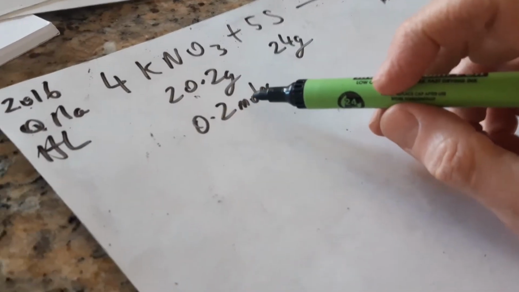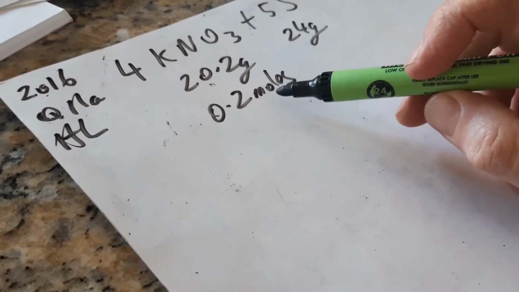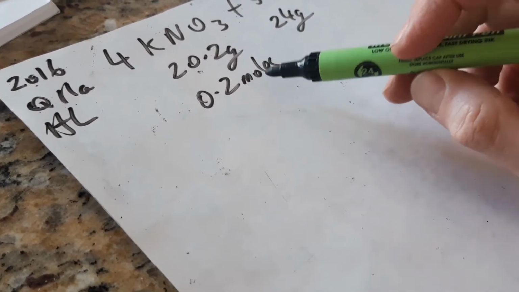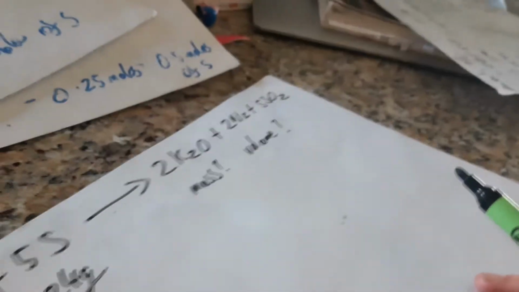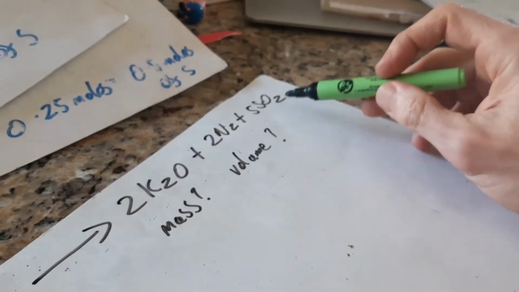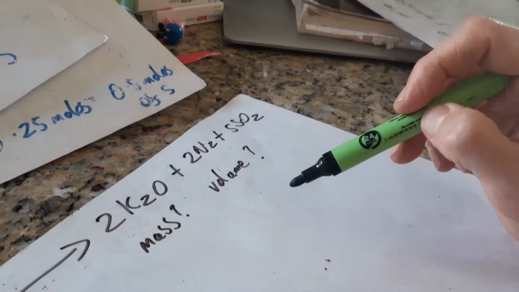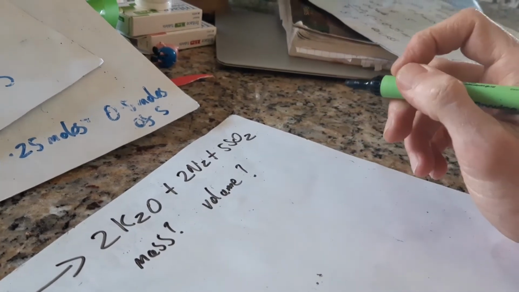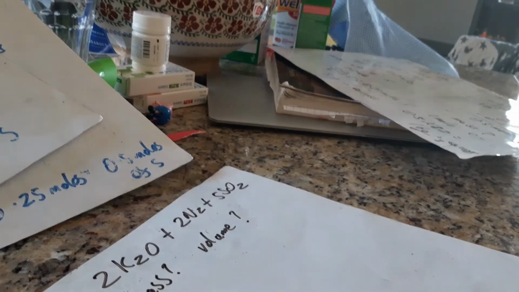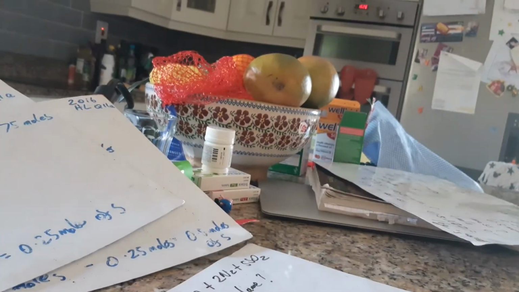I've already worked out from the previous video how many moles of potassium nitrate I started with. I know that's my limiting reagent because sulfur was in excess. And I'm looking for the volume of my gaseous products. It says in my equation that nitrogen is a gas and sulfur dioxide is a gas, even if I didn't know that. So the first place we're going to start is to work out how many.